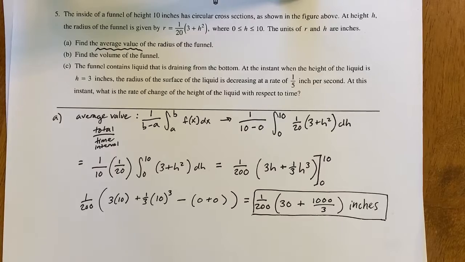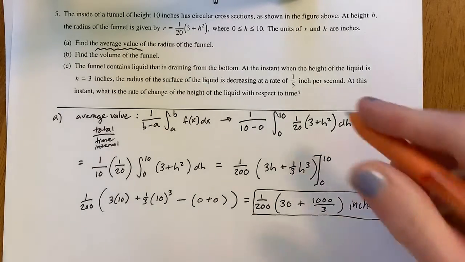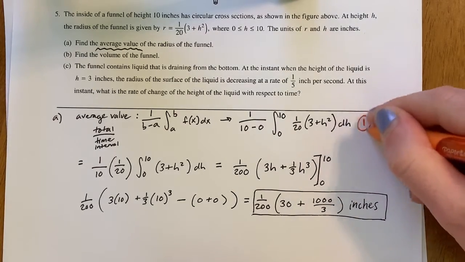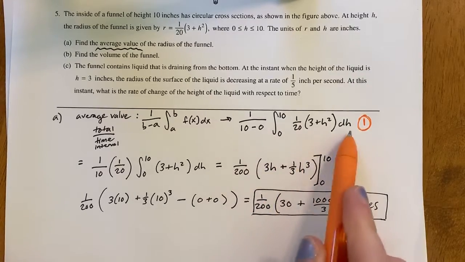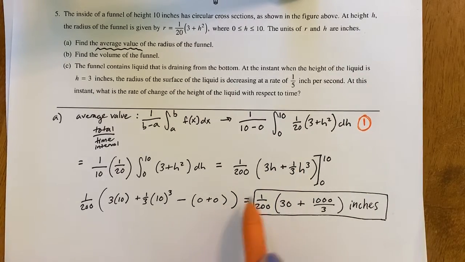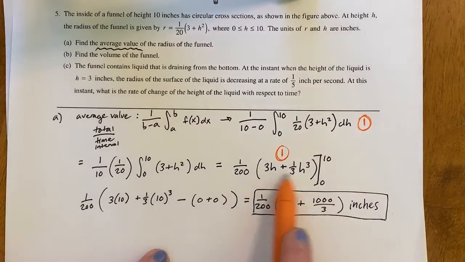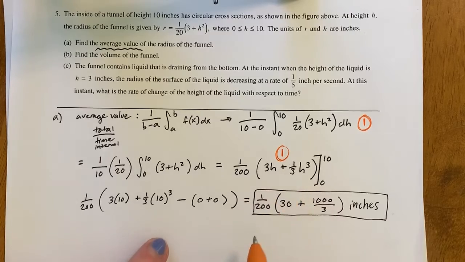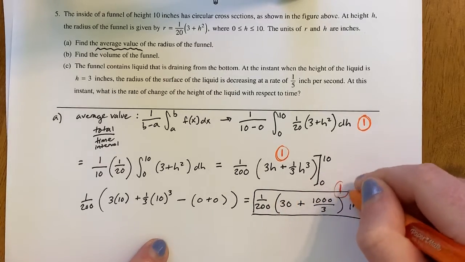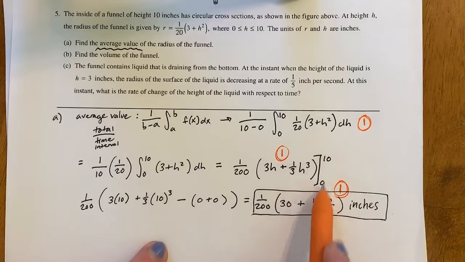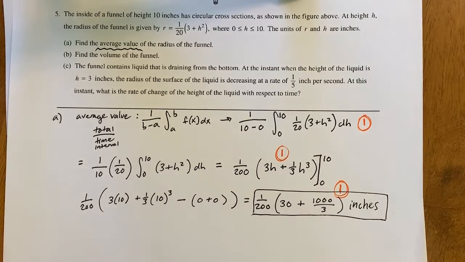This was a 3-point question. You got 1 point for your setup. So did you do the integral? You got a second point for having the correct antiderivative. So that's what I did here, doing your antiderivative. Did you do that properly? And then you got your last point for having your answer. So like, did you plug in the bounds and subtract?